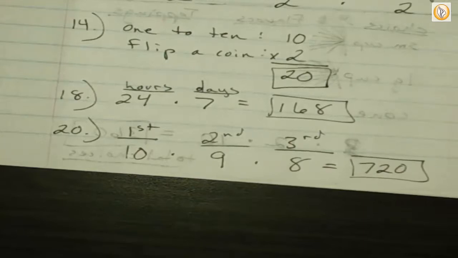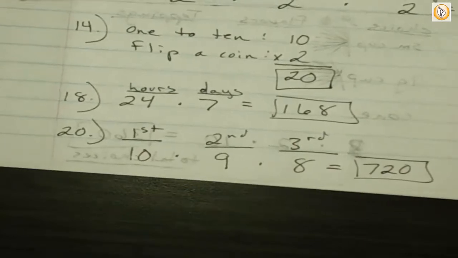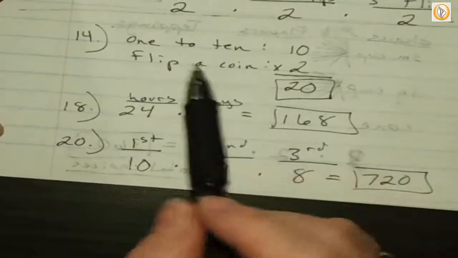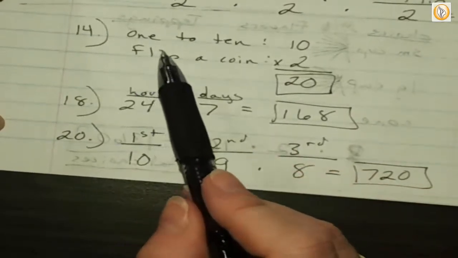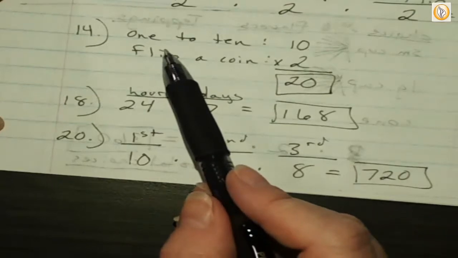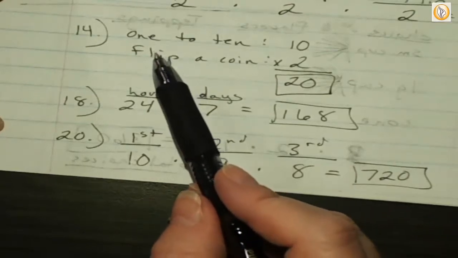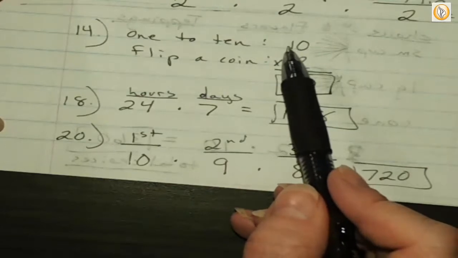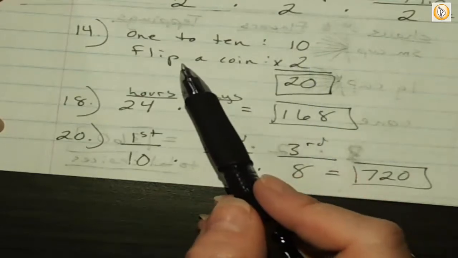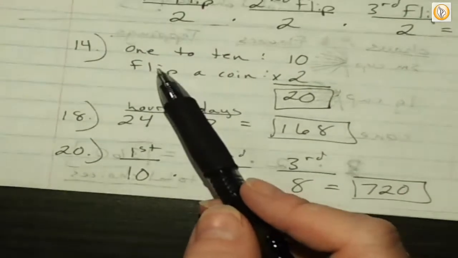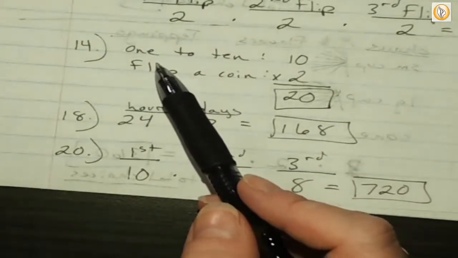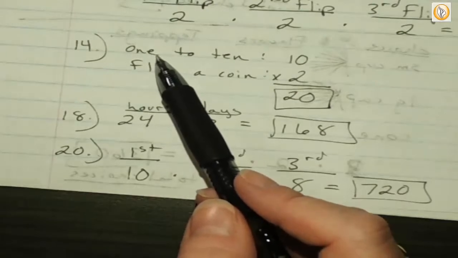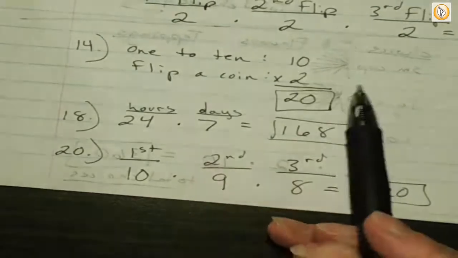You think y'all good? No, I still don't understand 14 and 16. Okay, well, go back to 14. It says choose a number from 1 to 10. So you have 10 choices for that one, right? And then flip a coin. How many choices do you have when you flip a coin? We're not flipping a coin one time. Yeah. Oh, okay. Do you get it now?